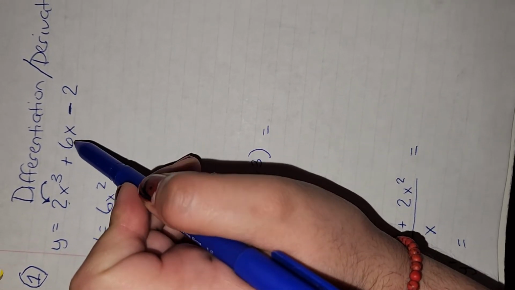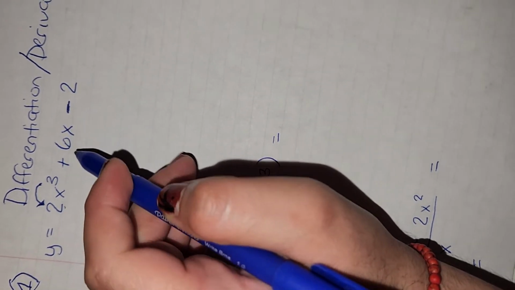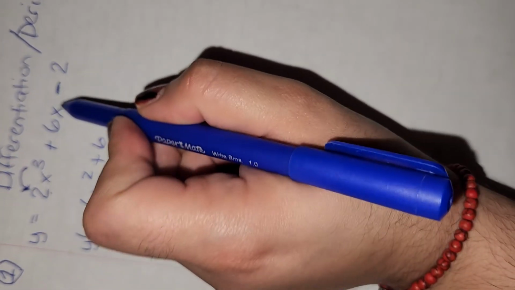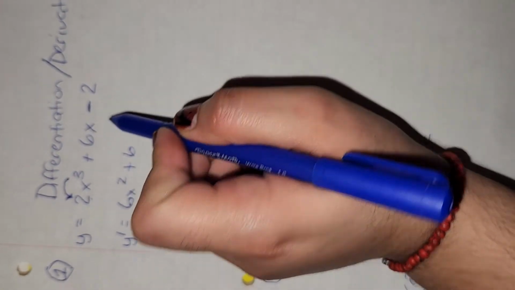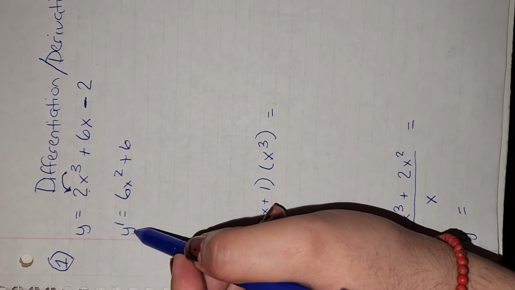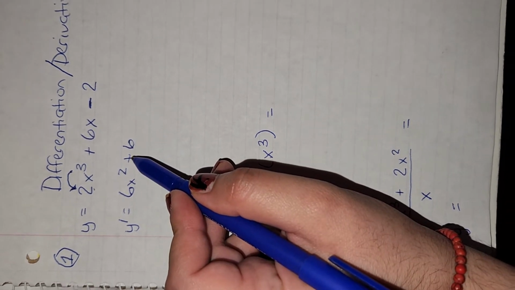Now let's do plus 6x. It will convert itself to 6. Minus 2 is gone. So your answer for number 1 should be 6x squared plus 6. That should be your answer for number 1.